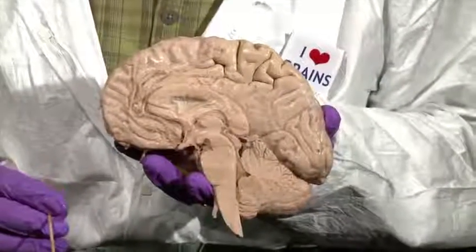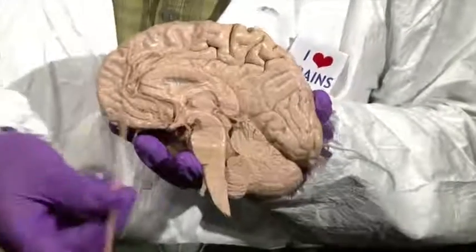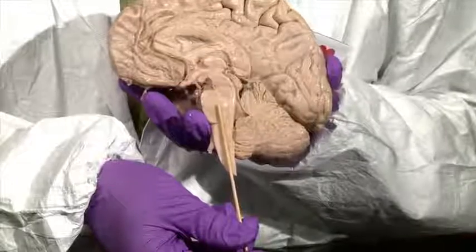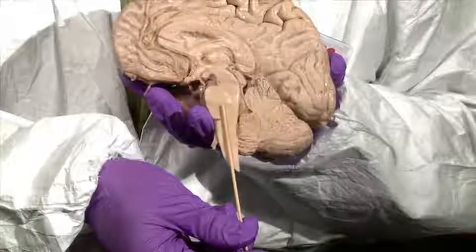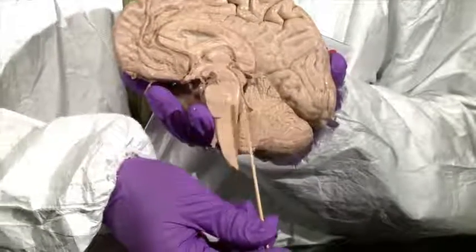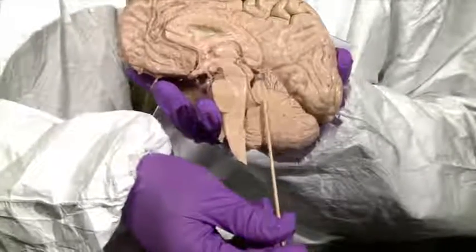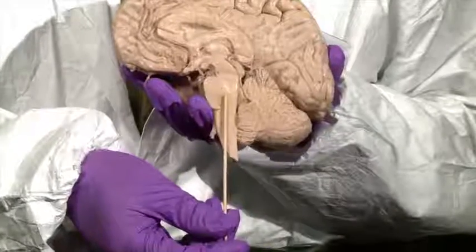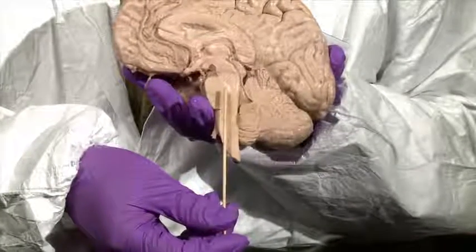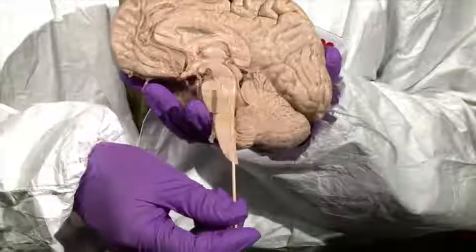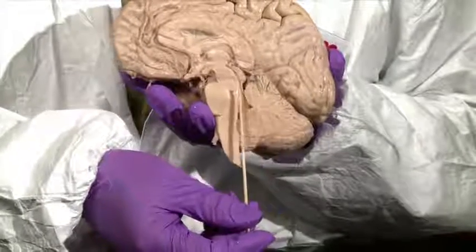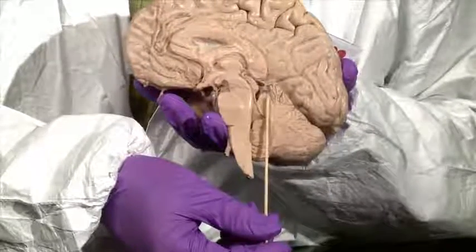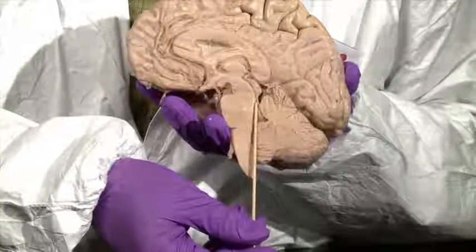Now, what about dorsal and ventral? So for the brain stem, dorsal means towards the back. And if you can imagine this brain stem extending into the spinal cord, towards the back would be on this aspect of the brain stem. So the cerebellum is dorsal to the brain stem. Posterior for the brain stem is synonymous with dorsal. So if we talk about the posterior aspect of the brainstem, we're talking about its dorsal surface.